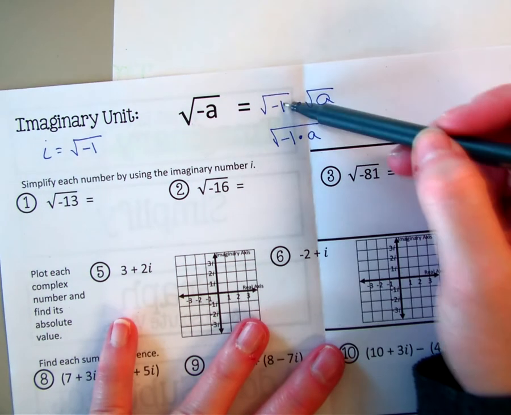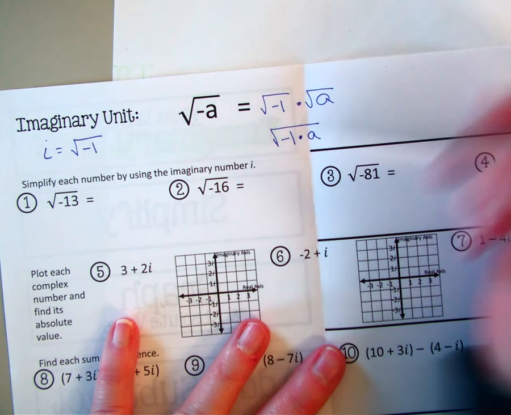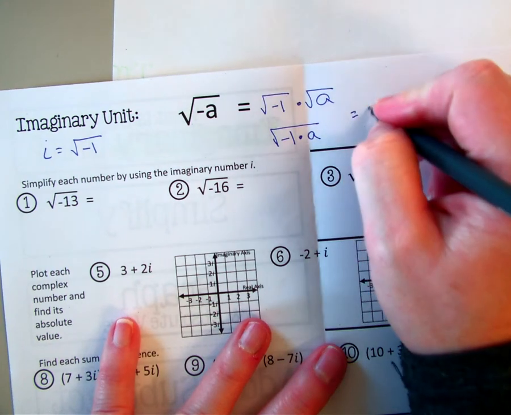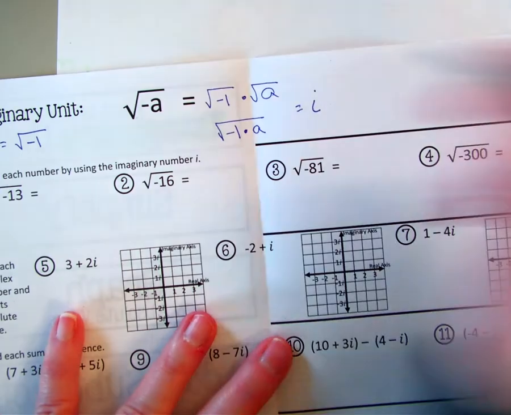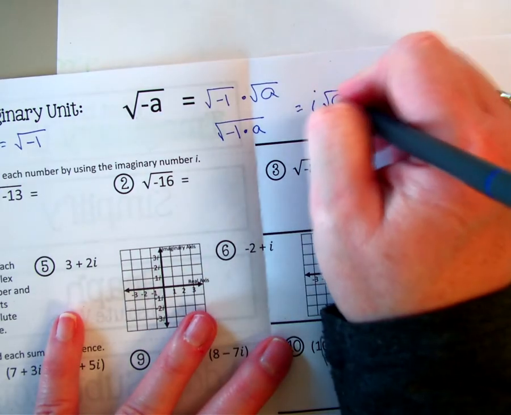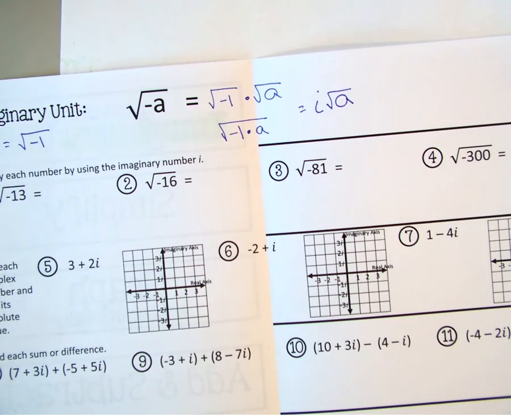So what happens is this square root of -1 here, that simplifies into that imaginary number i. a stays under the radical sign. You would then simplify a. If a is a perfect square, you would just end up taking the square root of it. If a is a non-perfect square, you would try to simplify your radical, which is what we will get into a little bit more later.